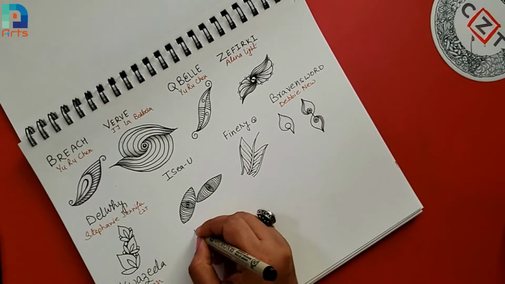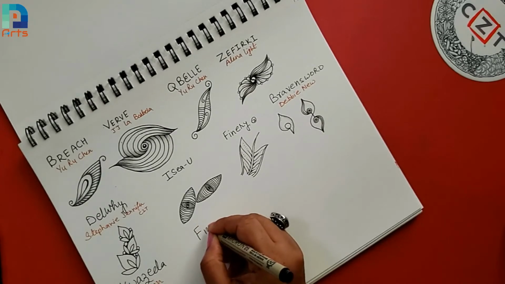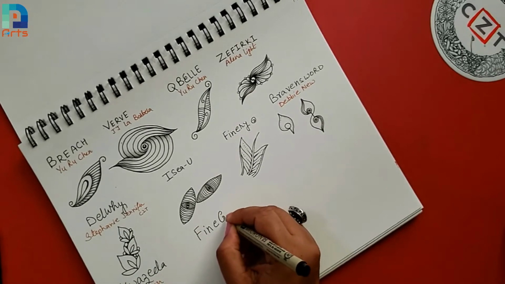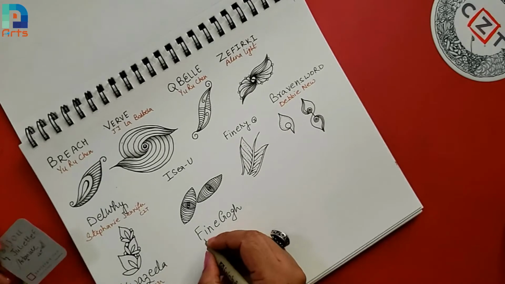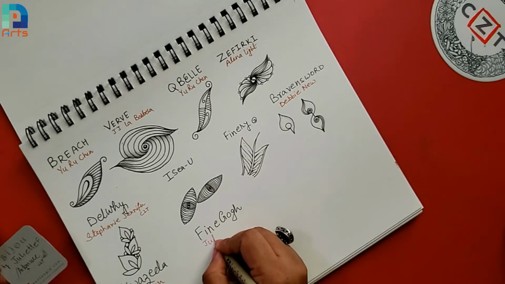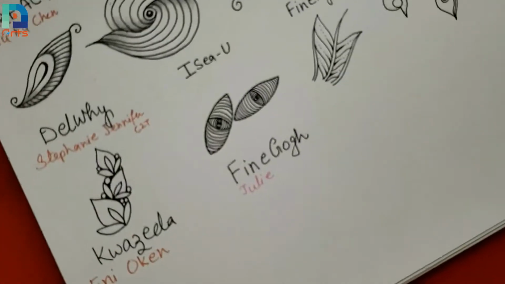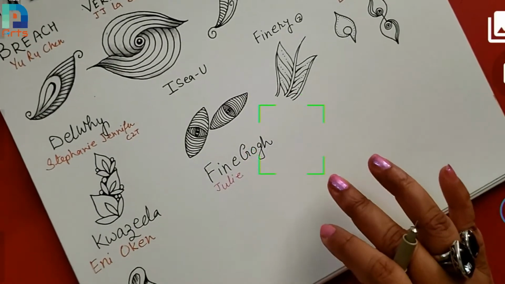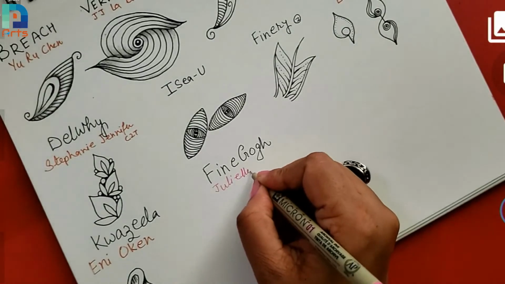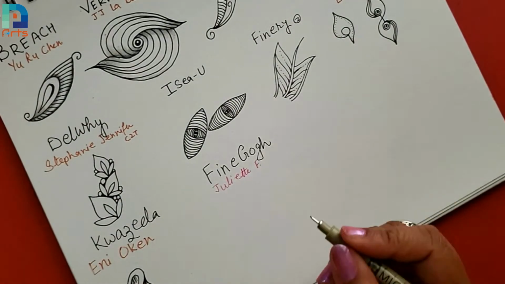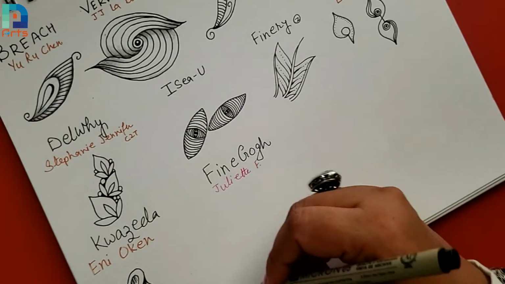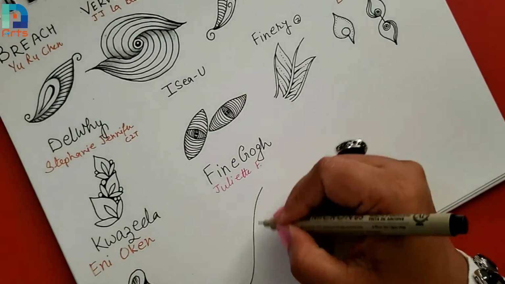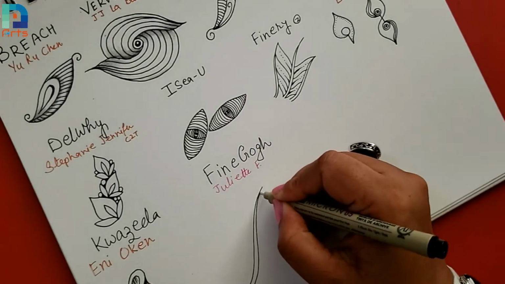So this is the Fine Cog, and it has been deconstructed by, let me bring it a little closer, Juliet F CZT. And how it goes, it starts from the base, and this is the center vine of the leaf.